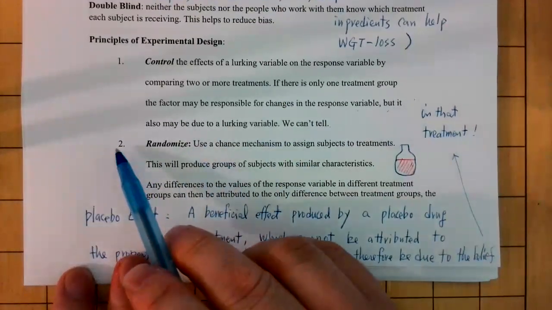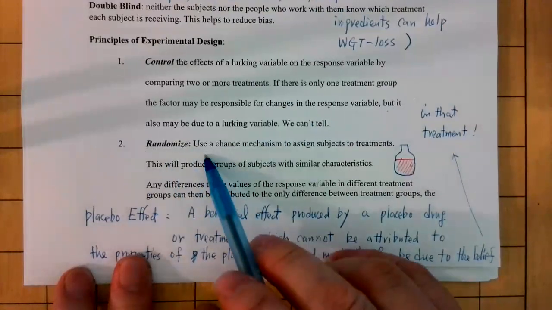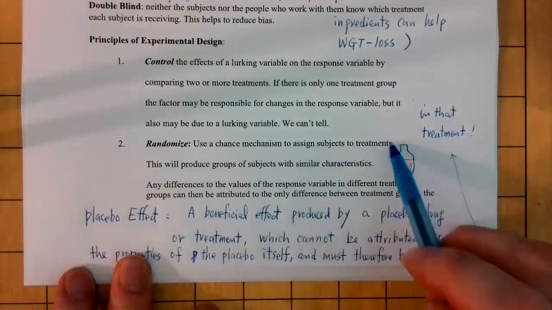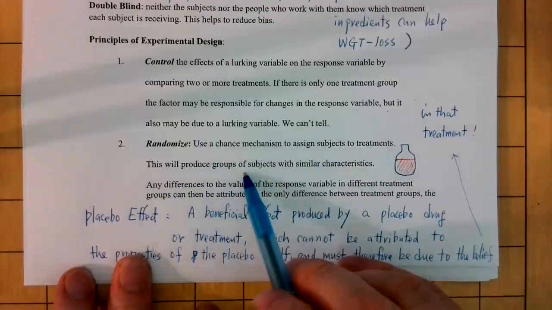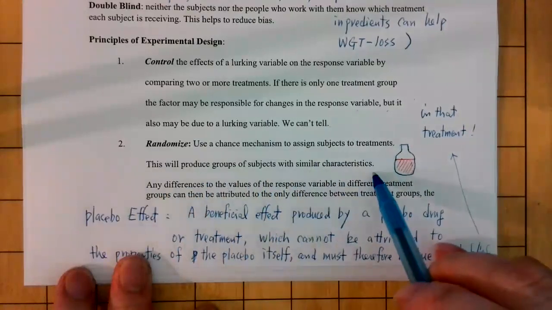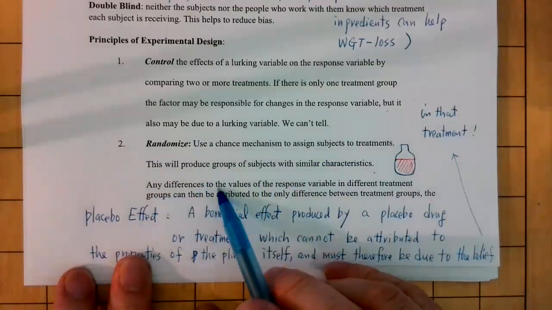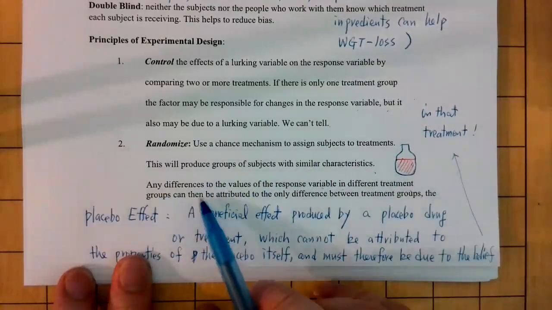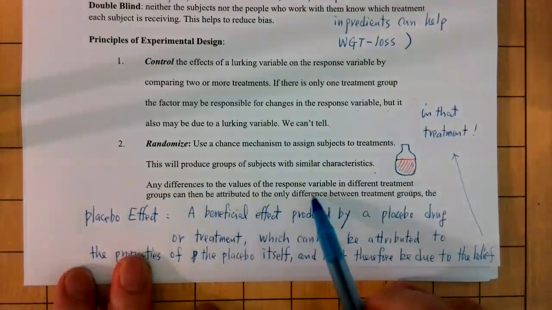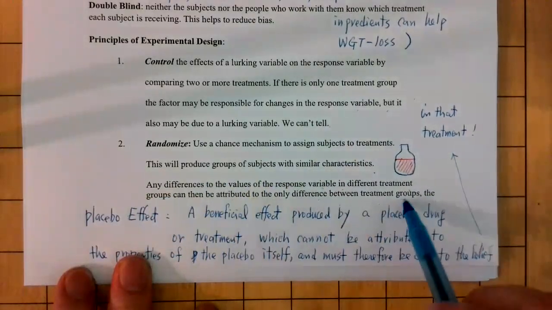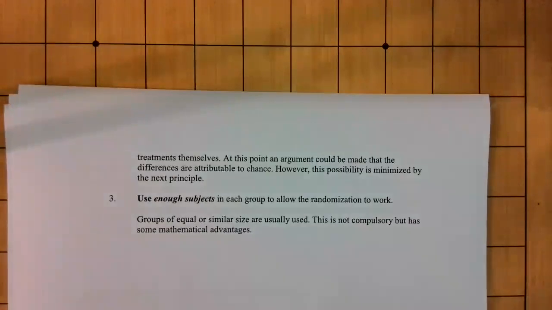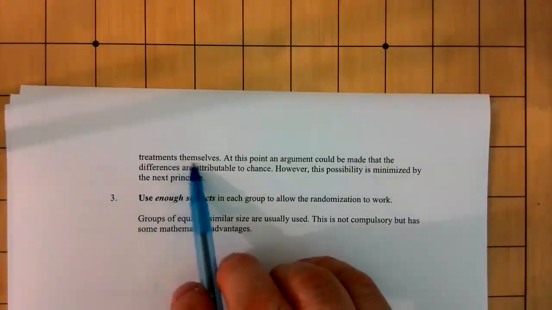Now, second principle, randomize. Use a chance mechanism to assign subjects to treatments. This will produce groups of subjects with similar characteristics. Any differences in the values of the response variable between treatment groups can then be attributed to the only differences between the treatment groups, the treatments themselves.